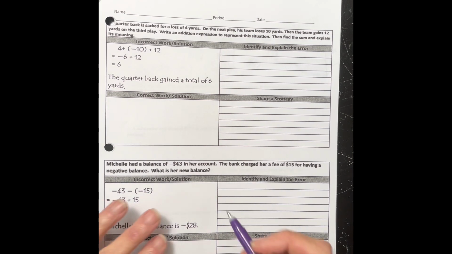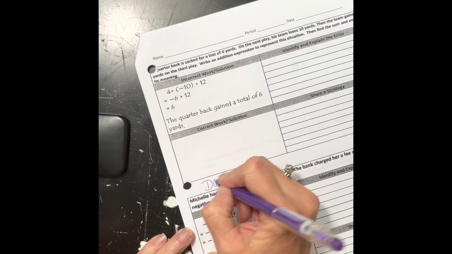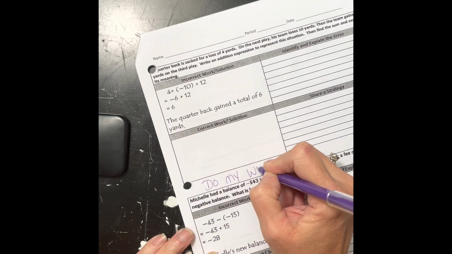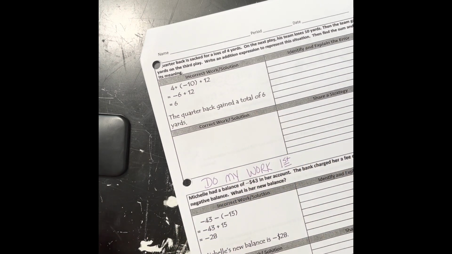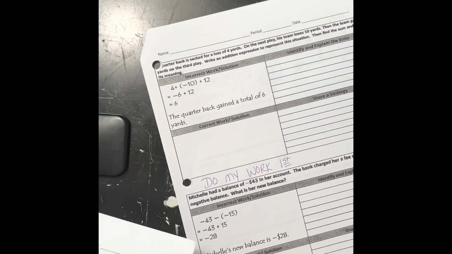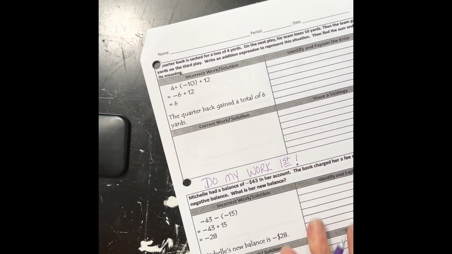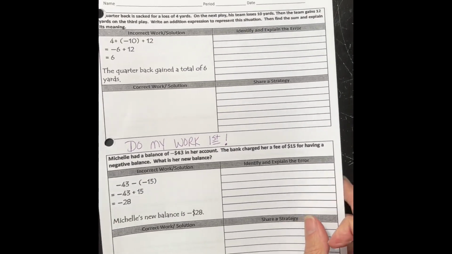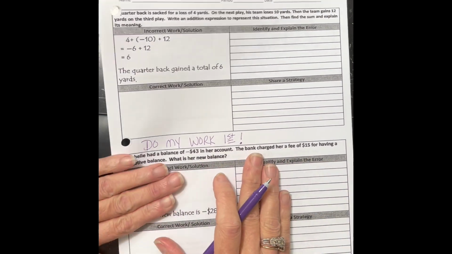So Michelle had a balance of, now remember, when you're doing error analysis, put a note on here. Do my work first. Before I even got on here and did this with you, I've already done this study guide once. So that if I were to look at your work and look at my work, but I can't do any checking of your work until I've done my work. So you got to make yourself a key. So we're going to work the problem, then we'll go back. Don't even look at this right now.